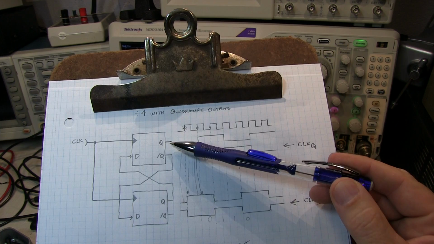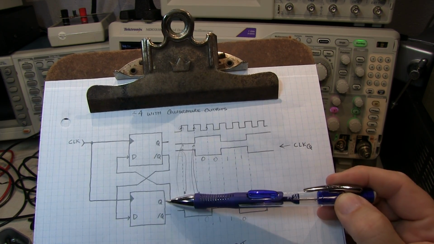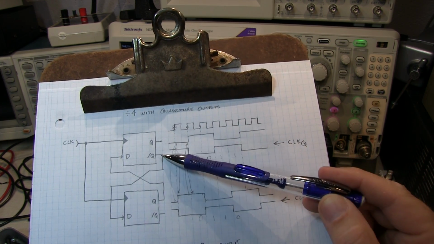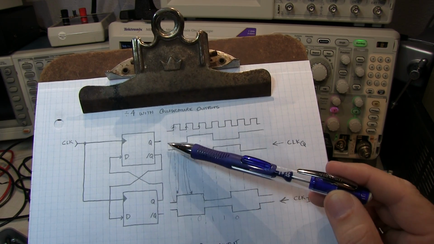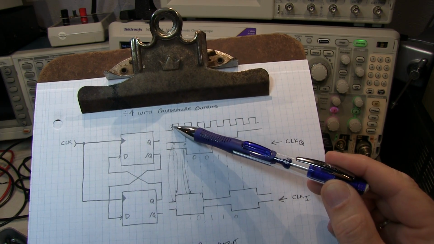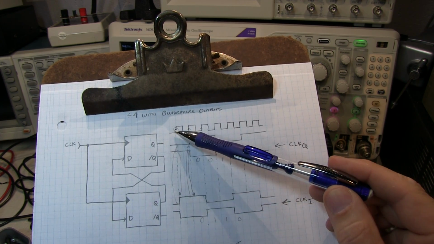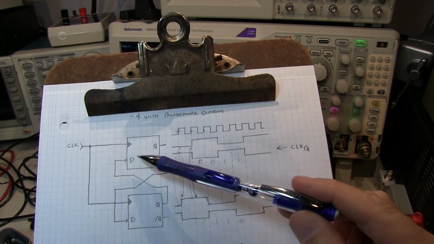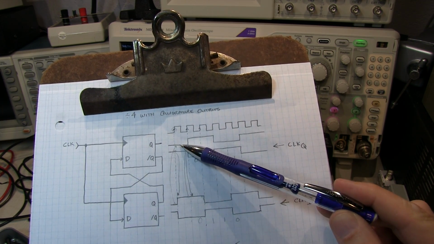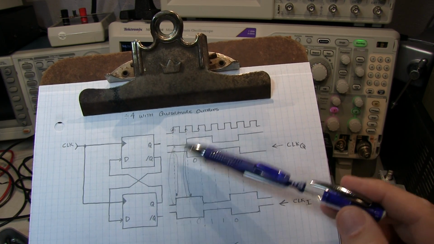Let's assume that we're starting off with both flip-flops cleared, so this output would be low and high, low and high. That's indicated by these waveforms here for Q and Q bar, Q and Q bar. At this first clock edge that's applied to both flip-flops, we can look at what happens at each input. So when this goes high, what is this one doing? This one is already sitting low, so that's not going to change on that clock edge. The outputs only change on the rising edge.